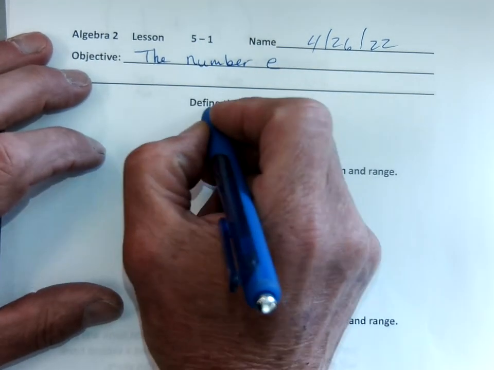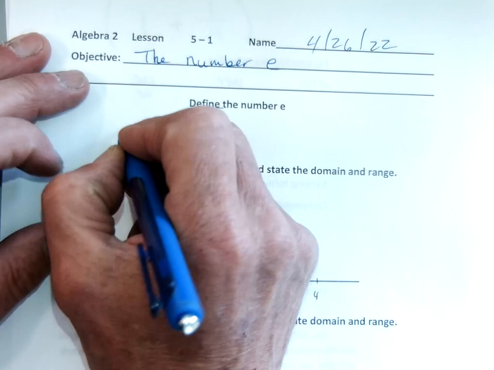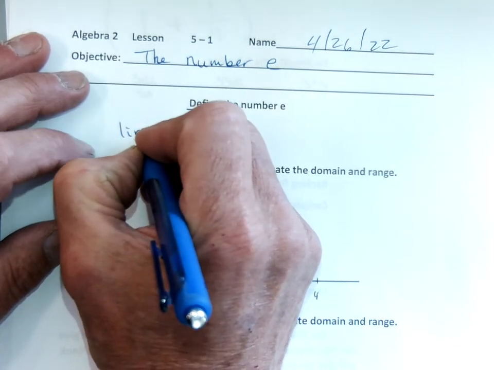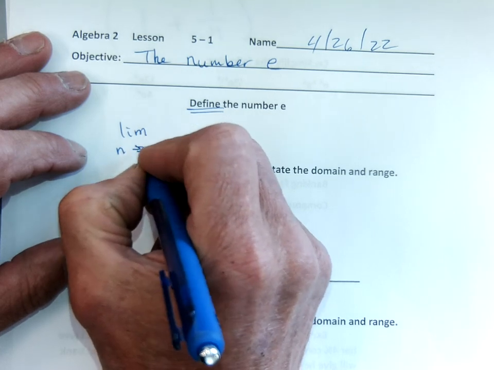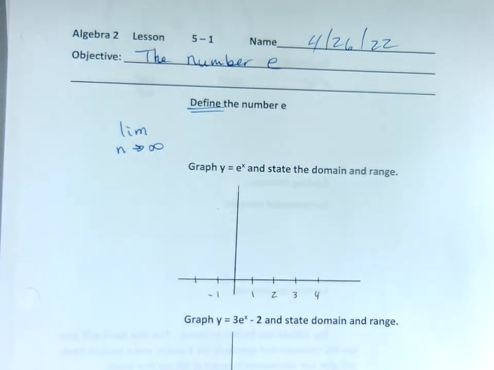Here's the definition. If you have the limit, as n approaches infinity, write this down. This is a calculus term, but we can handle it. When you see lim, it stands for limit.